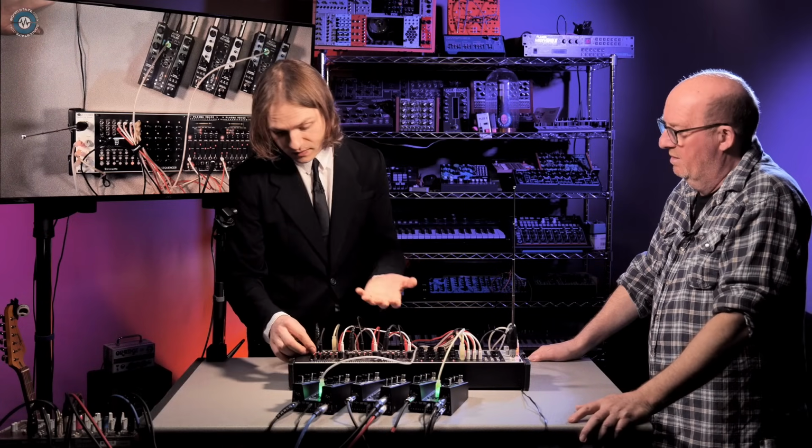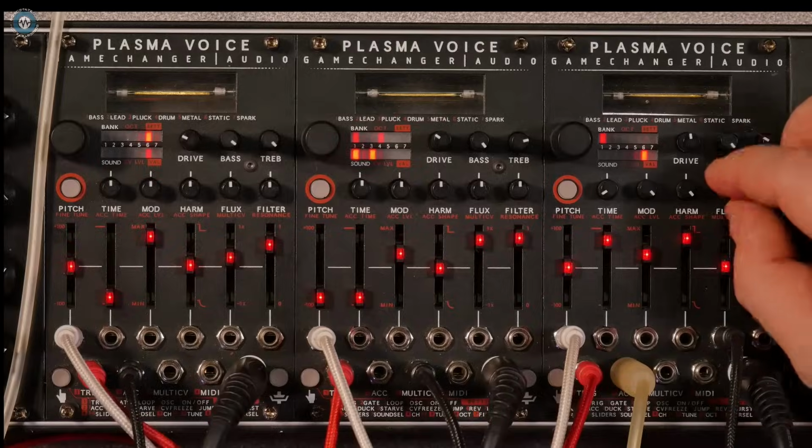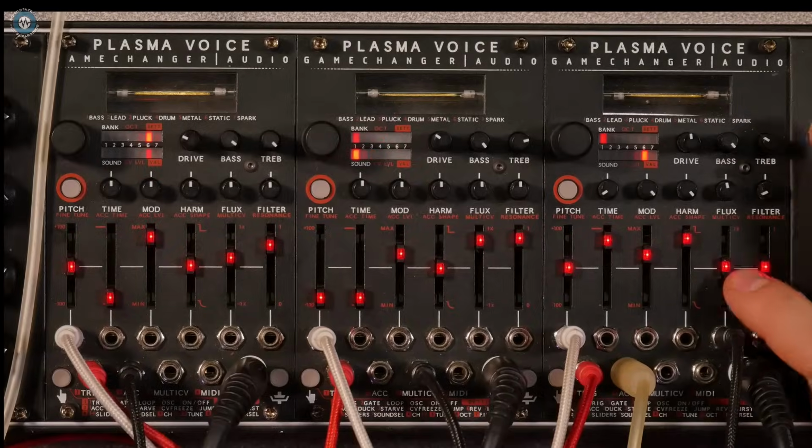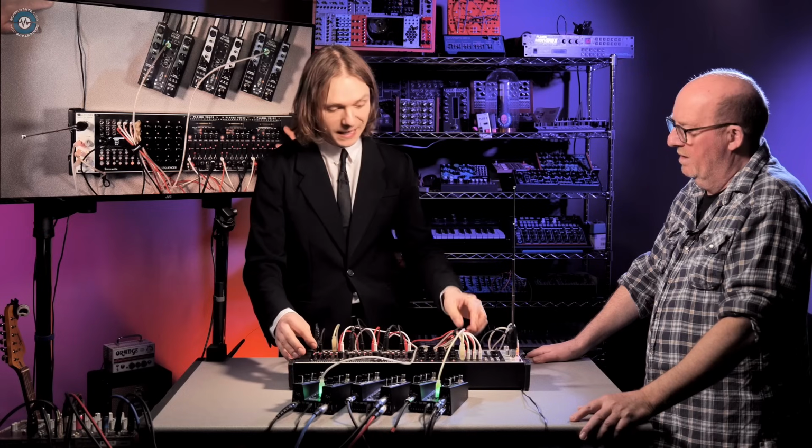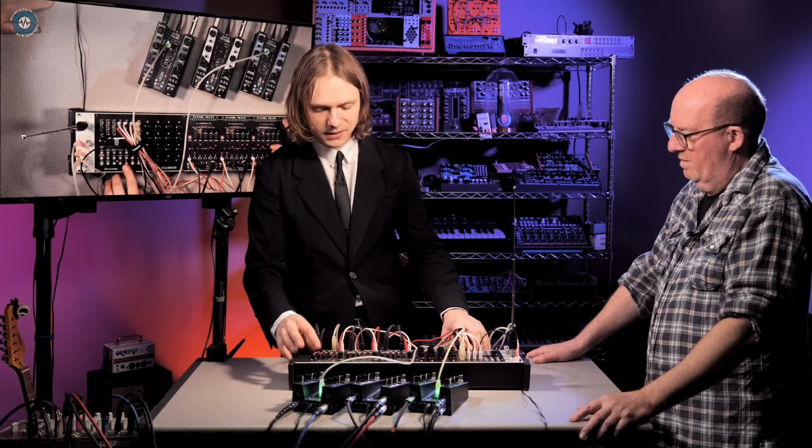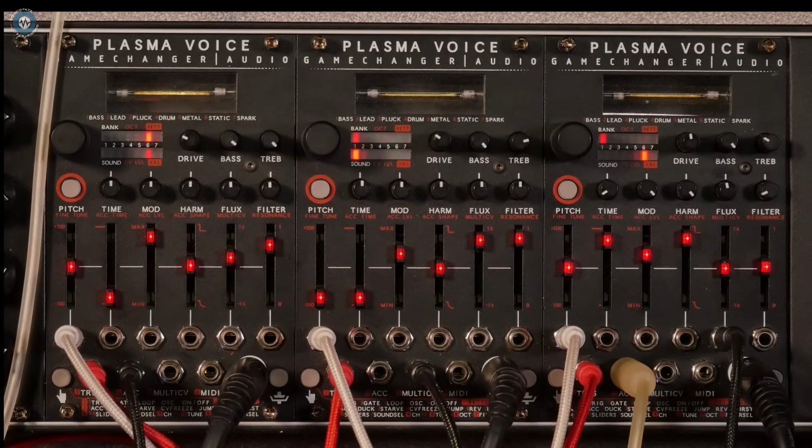Exactly. For example, this is the flux slider, and flux is the electrical nature of the sound. It has to do with reducing or adding voltage to each sound. For this bass sound, when the flux is in the middle position, it's at 0 essentially.